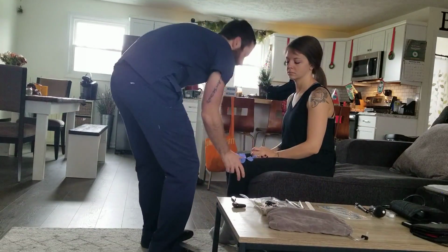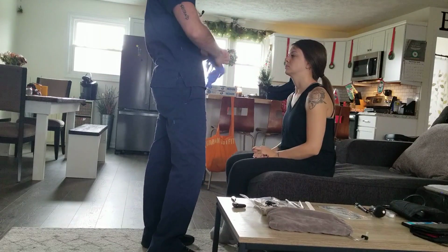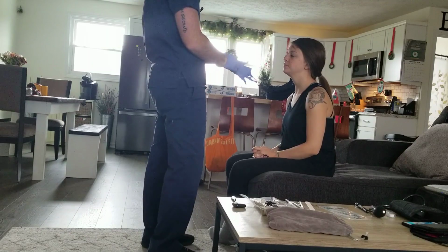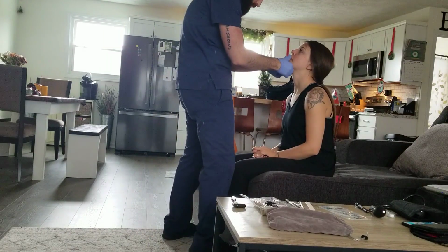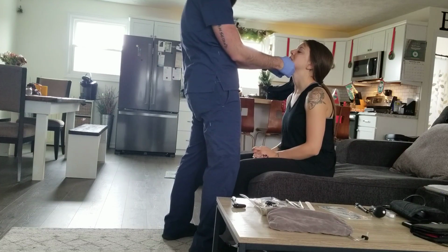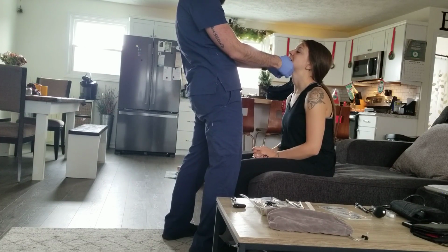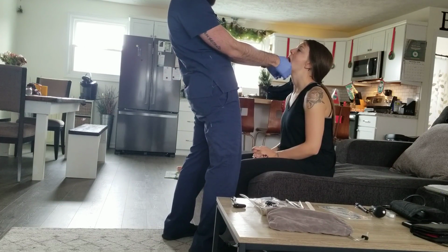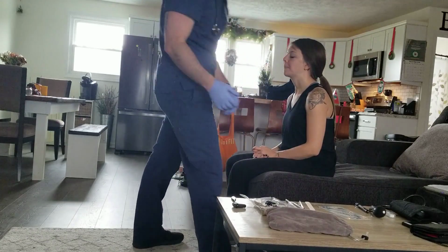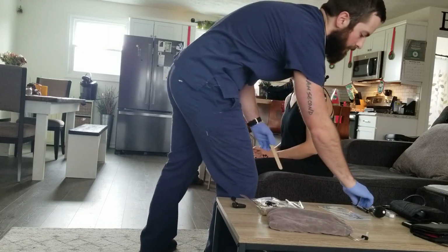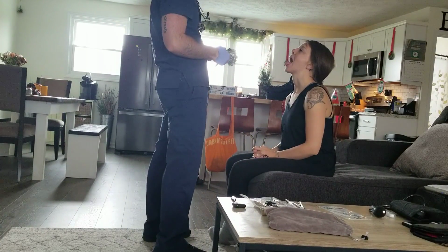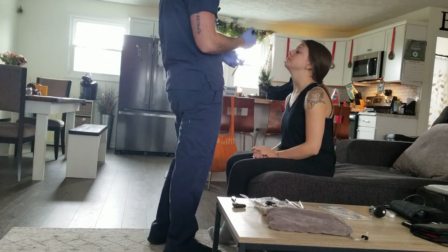Have a look at the mouth. Lips appear normal. Oral mucosa is pink and moist. Dentition is good. Teeth fit together well. Go ahead and stick out your tongue. Tongue is midline, no fasciculation is present.